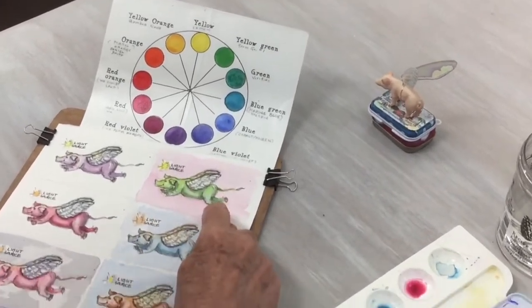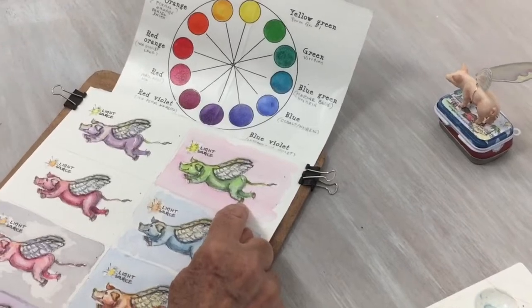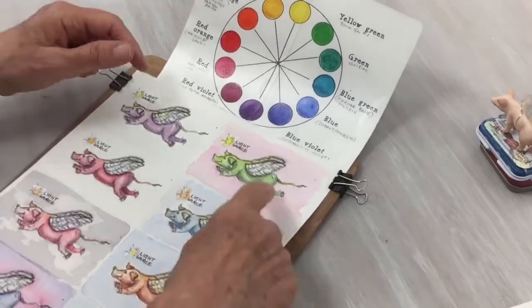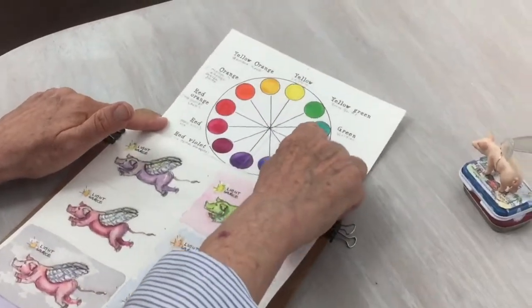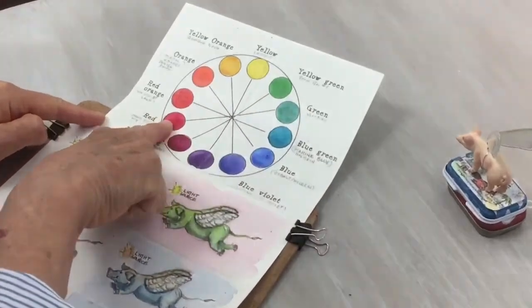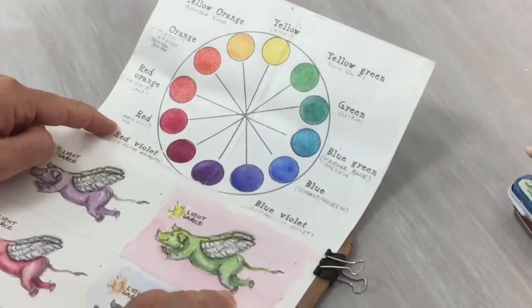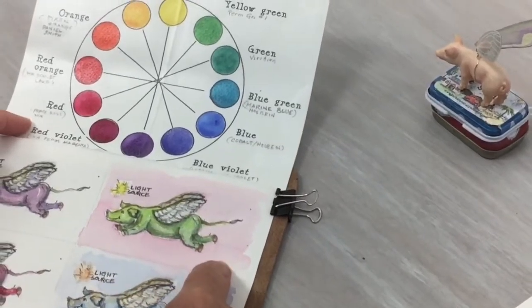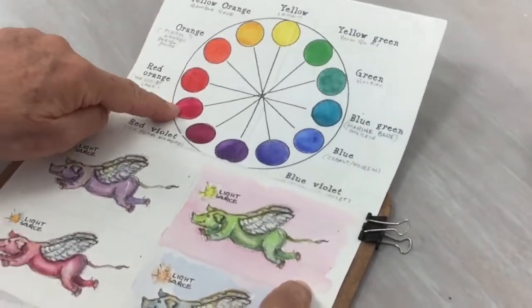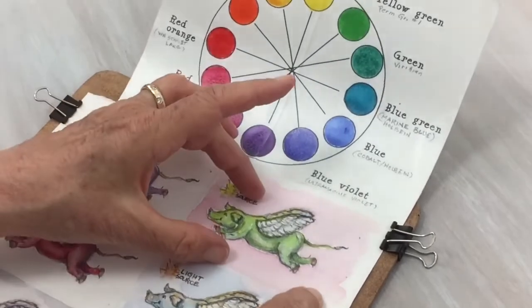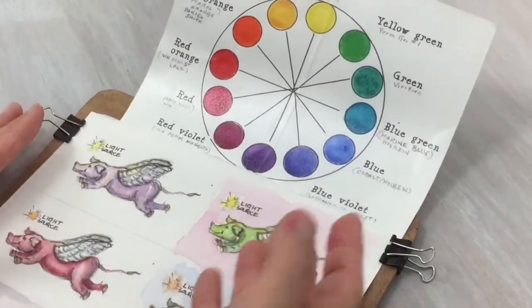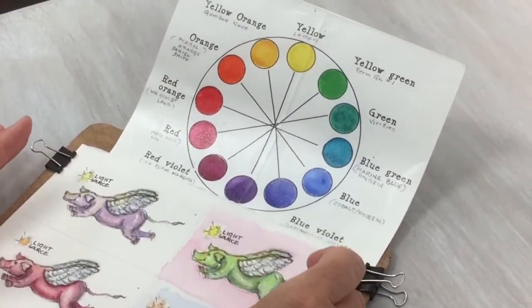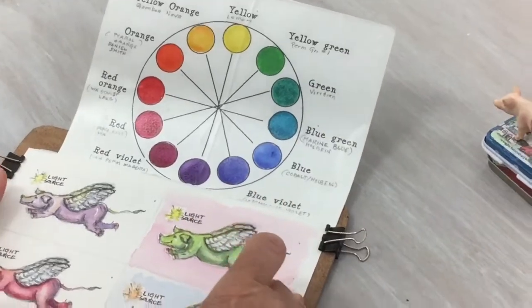For this first pig, I painted in shades of green. The complement of green is red, so I did a very watery red background. The reason I painted it watery red, because if I had painted it bright red, it would have stood out and not moved into the background. I wanted my pig to come forward and the background to recede.